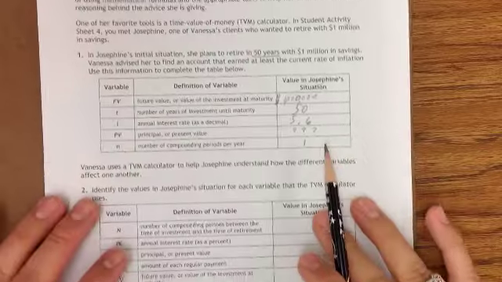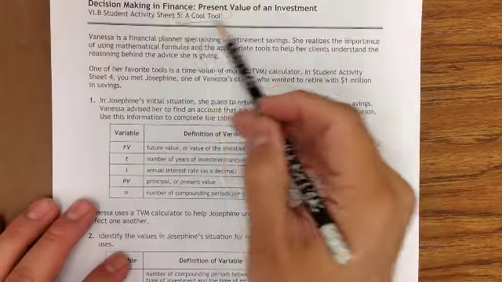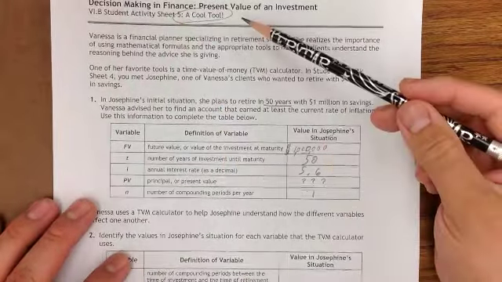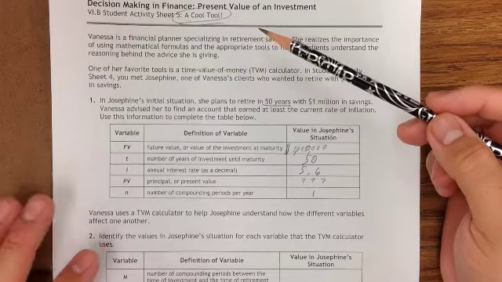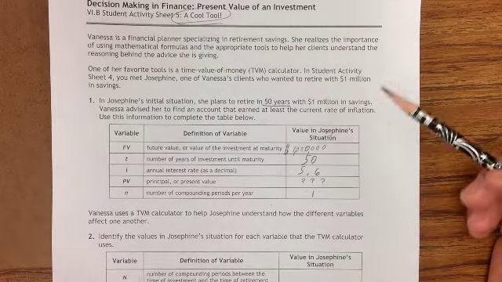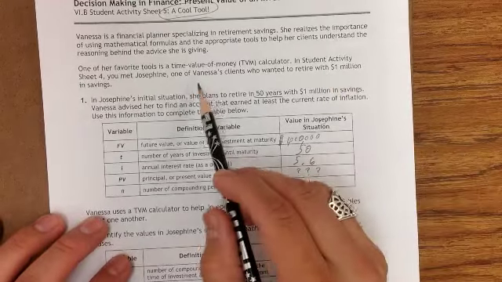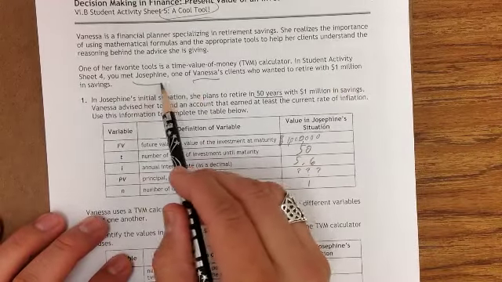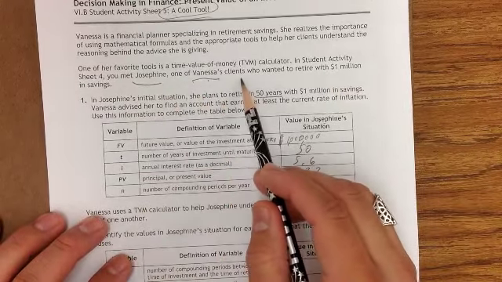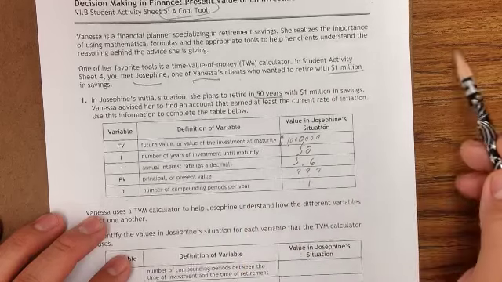You're probably wondering what we're doing with this, and this particular activity is called a cool tool. And yeah, you might laugh a little bit, but it's a very, very interesting little piece of equipment that we're going to be using inside of our class. So we still have Josephine, one of Vanessa's clients, who wants to retire with $1 million.